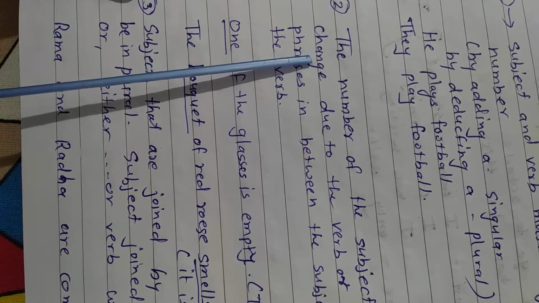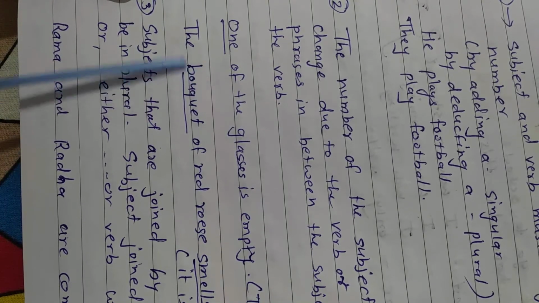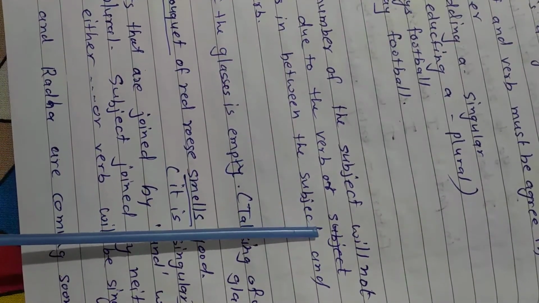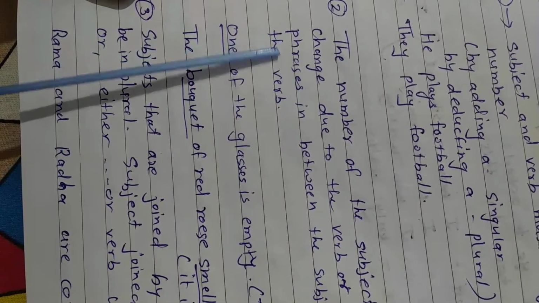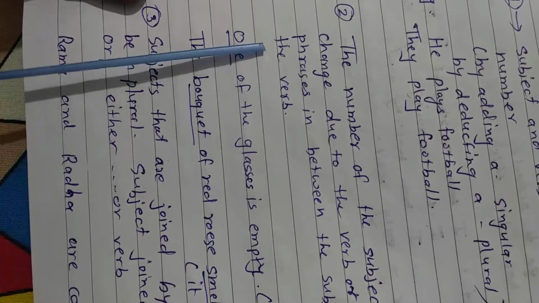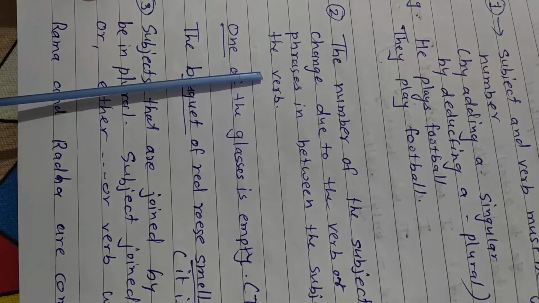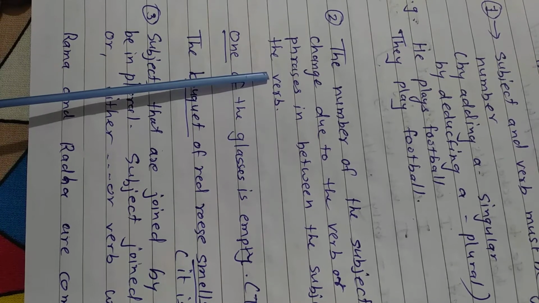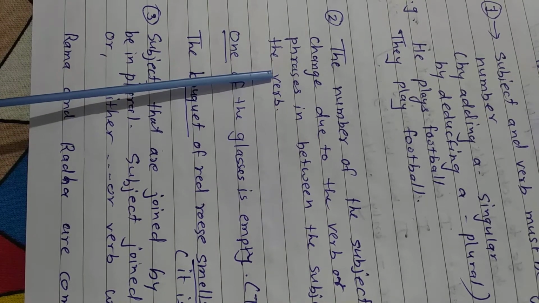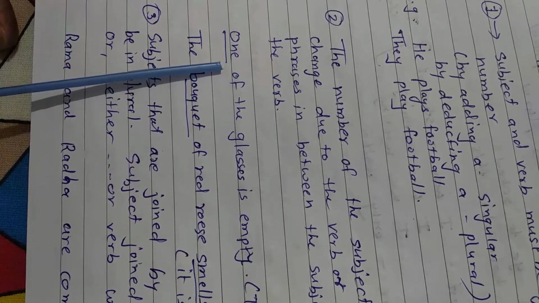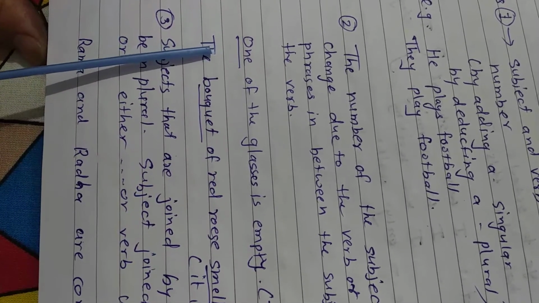The subject's number will not change, right? Due to the verb phrases in between the subject and the verb. सब्जेक्ट और वर्ब के बीच में अगर कोई फ्रेज है, कोई भी वर्ड्स है सब्जेक्ट और वर्ब के बीच में, तो वर्ब चेंज नहीं हो सकता. कैसे? Now look at this.